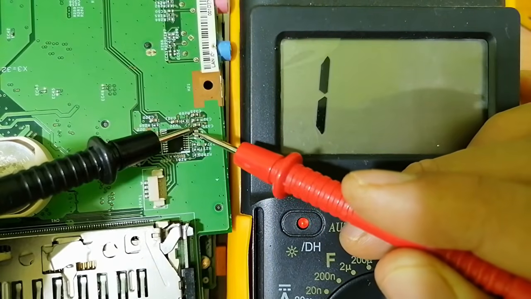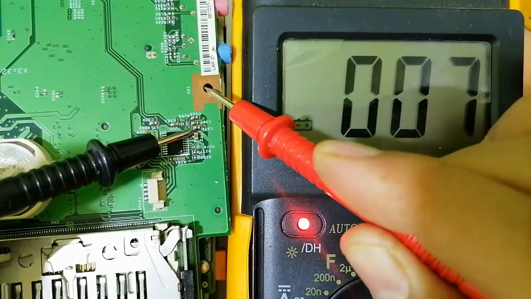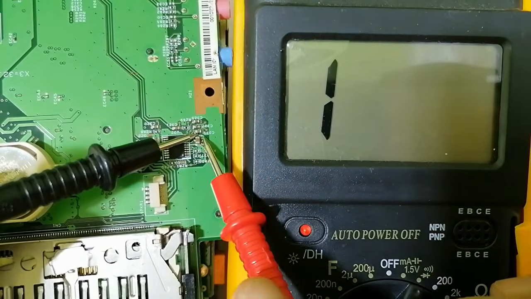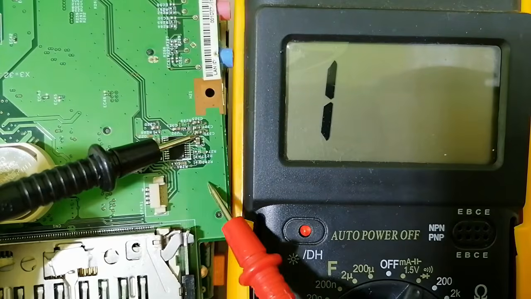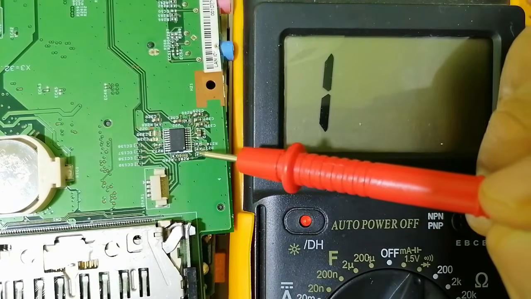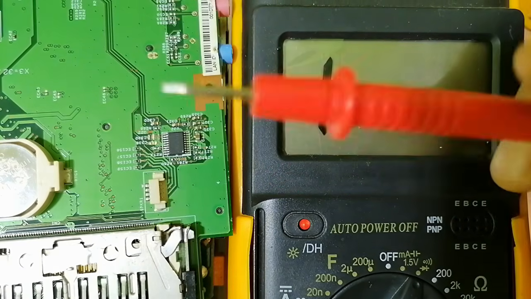But in the other terminal, this capacitor is connected to the ground, as you can see. Why? Because we have this path over here, connected to ground. This is ground, basically. So all capacitors around the IC, you will find connected to the IC on one side and to the ground on the other side.